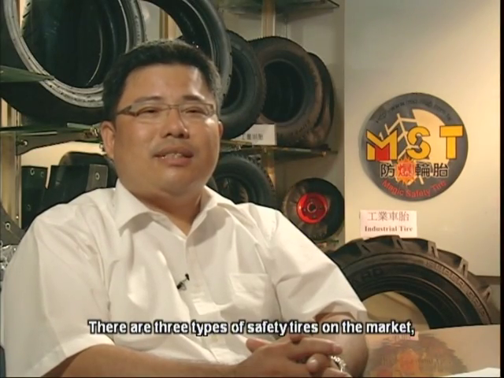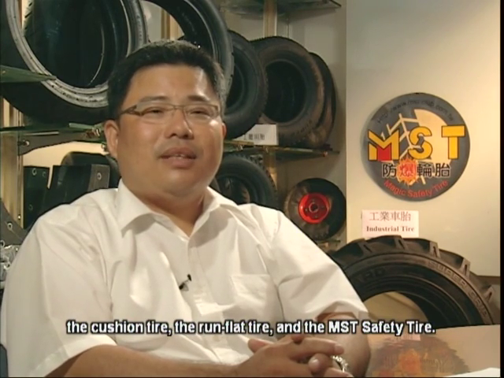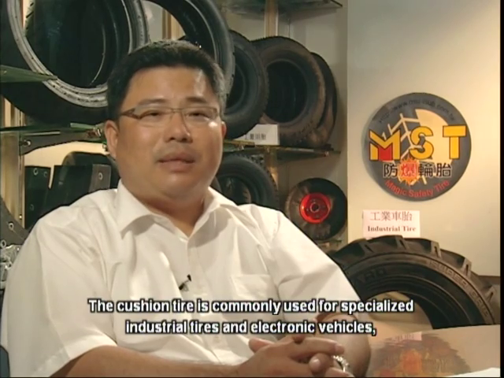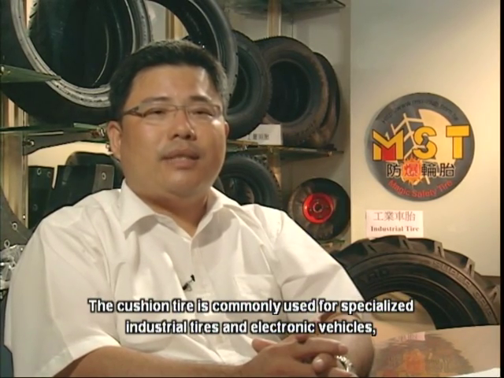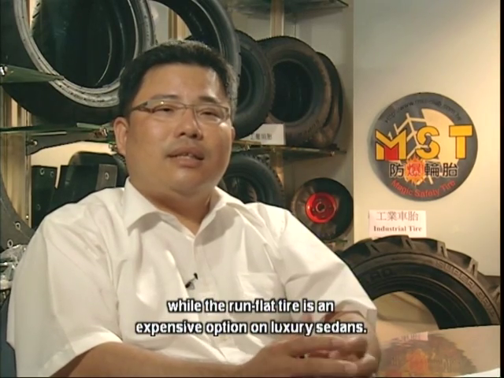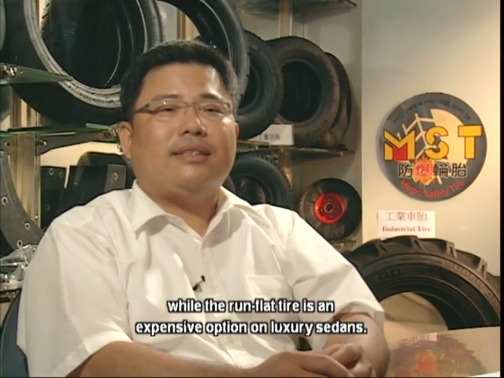There are three types of safety tires on the market: the cushion tire, the run flat tire, and the MST safety tire. The cushion tire is commonly used for specialized industrial tires and electronic vehicles, while the run flat tire is an expensive option on luxury sedans.